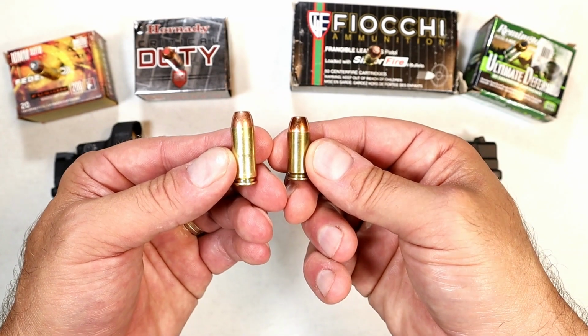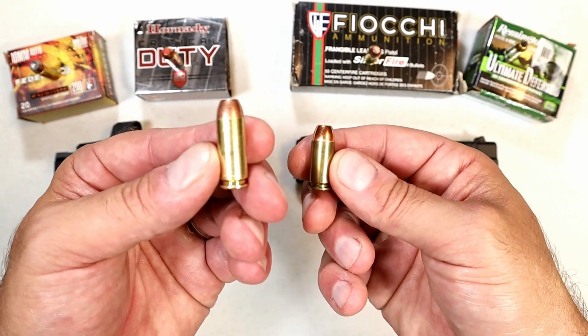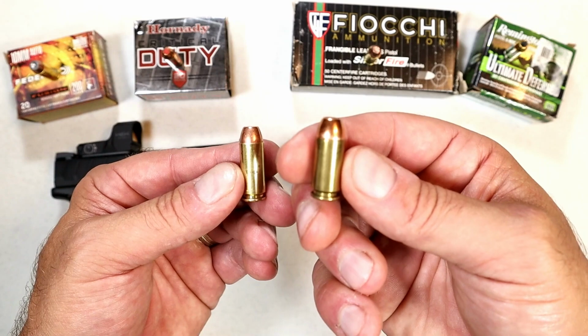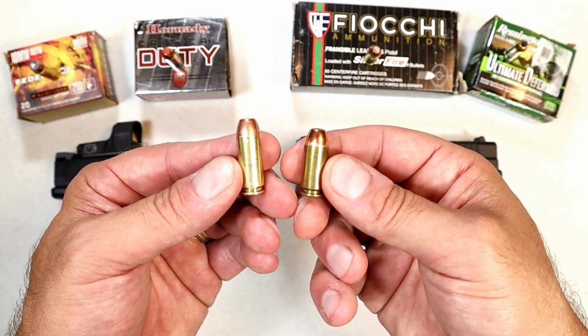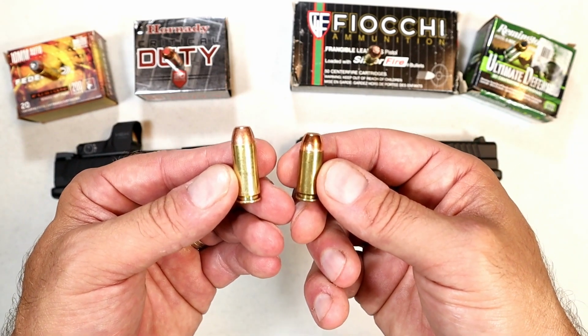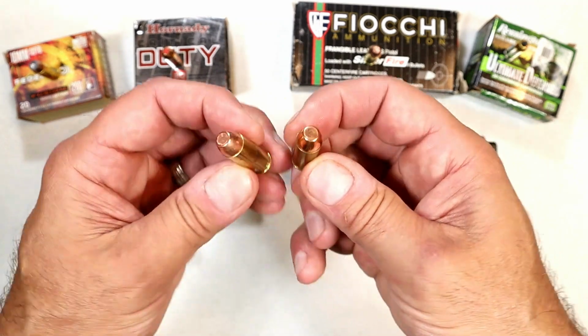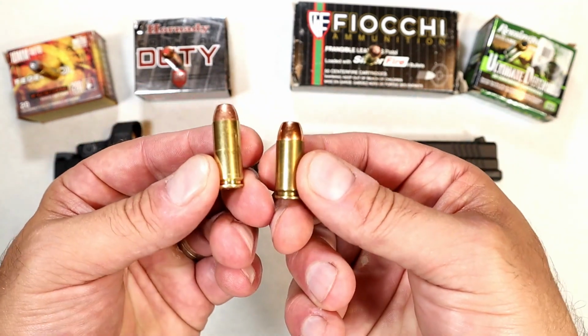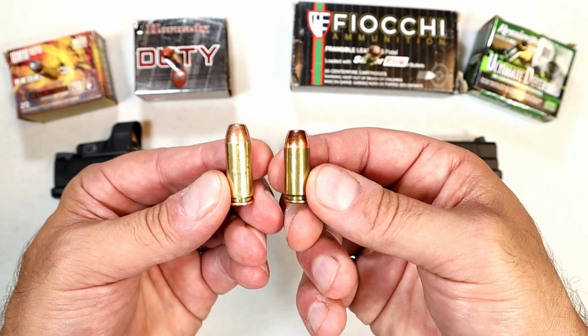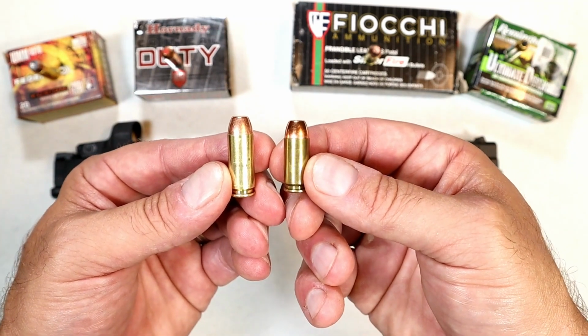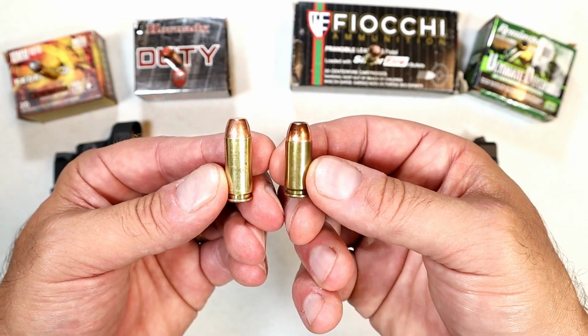Today we're going to check out the similarities and differences with the 10mm round versus the 40 Smith & Wesson. The caliber wars have been going on for years, and this one is often debated. Both of these are 180 grain target loads, but they share many common attributes as well as differences, so we're going to go through that today.